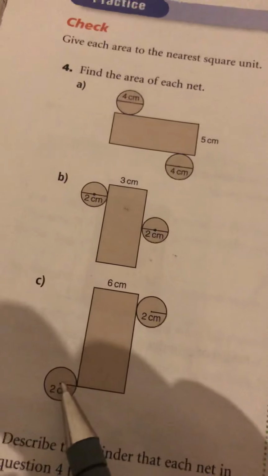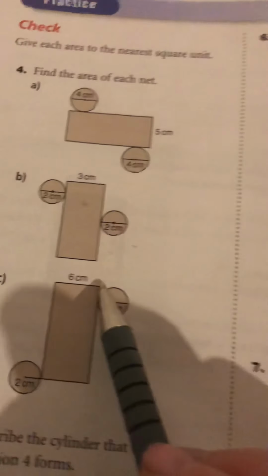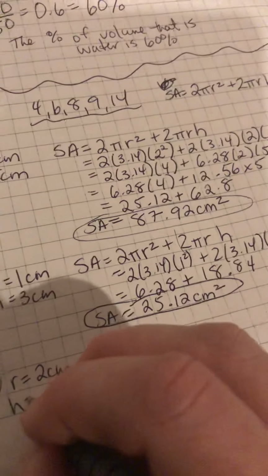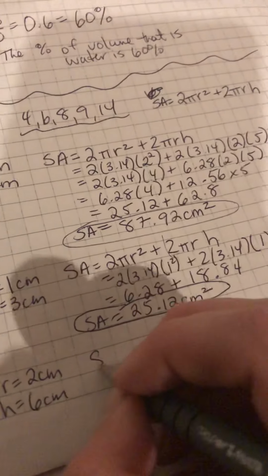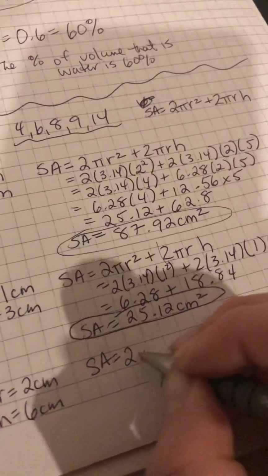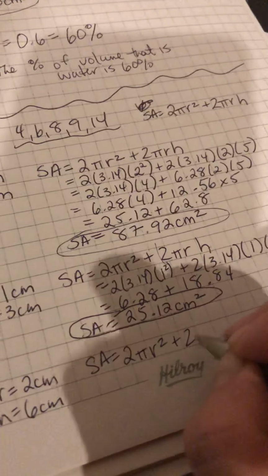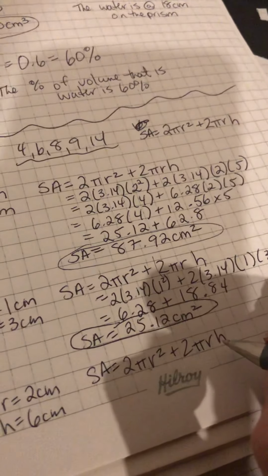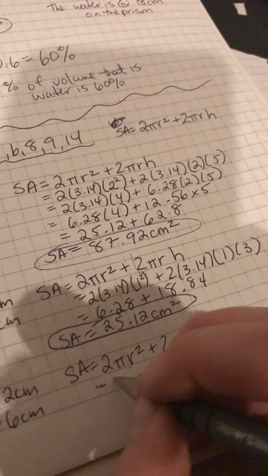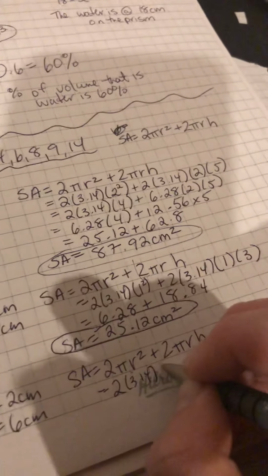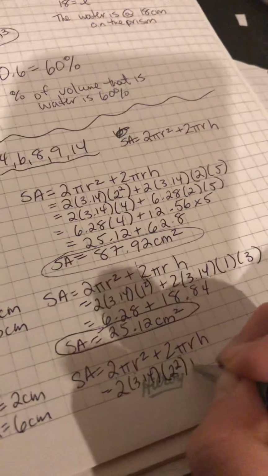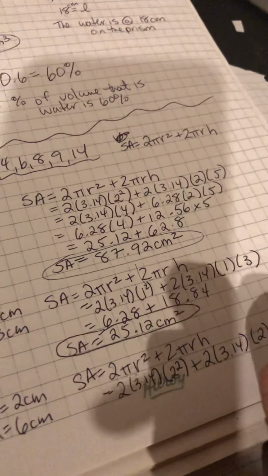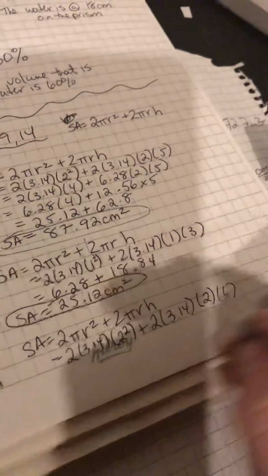For C, take a look back. They actually give you the radius now, so we don't have to half it. So it's 2 centimeters, and the height is 6. So the radius is 2 centimeters. The height is 6 centimeters. So surface area again, formula 2 pi r squared, which is the area of the circles, plus 2 pi rh, which is the area of the rectangle. So we go 2 times 3.14. R squared is 2 squared plus 2 times 3.14. R is 2, H is 6.